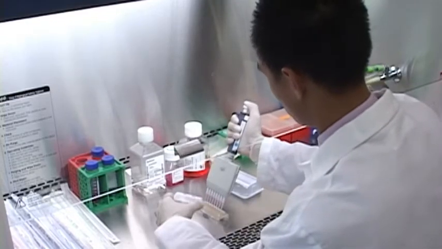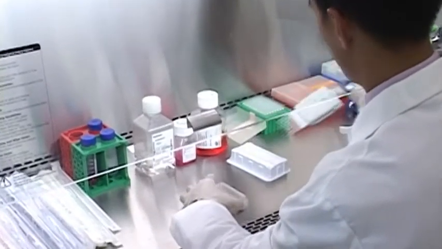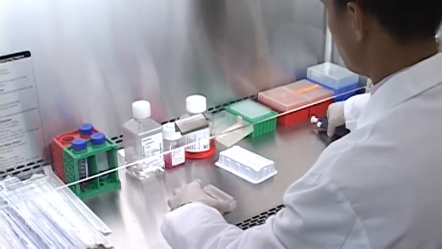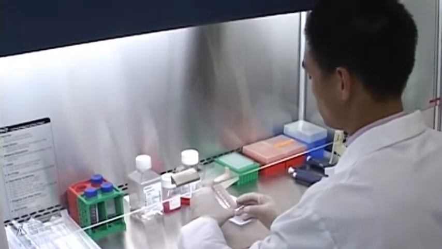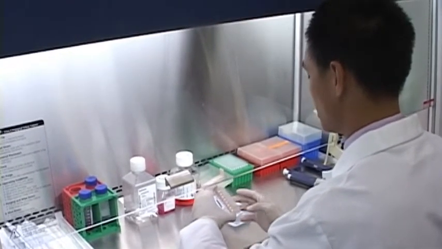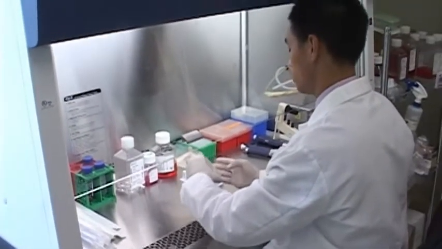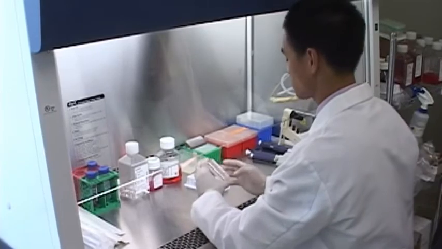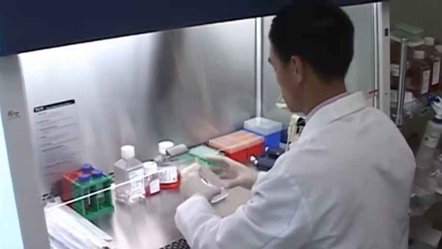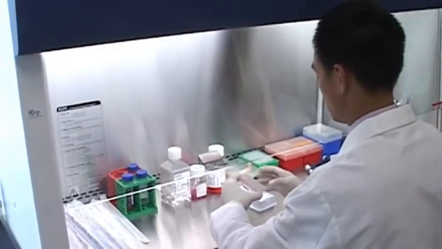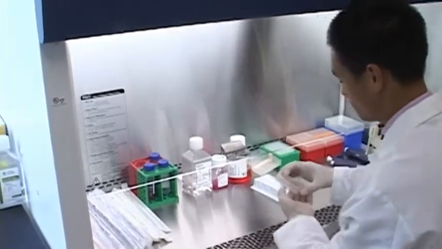Now, in the event that the media does not cover the entire bottom of the well, you can perform a visual inspection and simply tap the side of the plate just to make sure that the media spreads throughout the entire bottom. Okay, and we're ready to put this onto the station and record our first measurement.